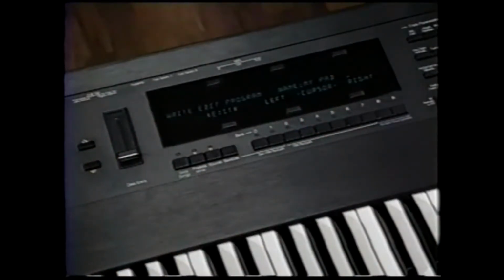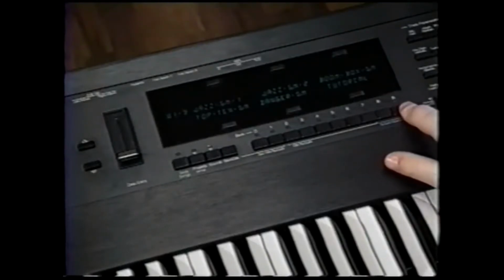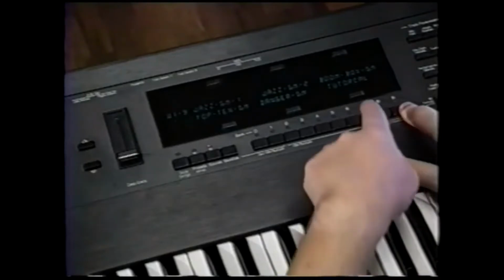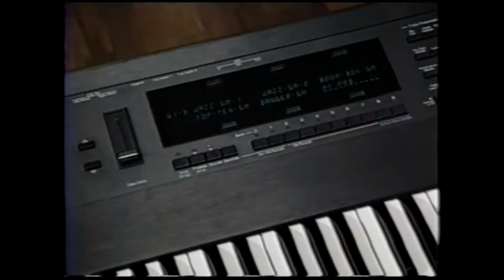Press and hold the Bank 9 button. Press the soft button below the sound Tutorial. The program will be written into memory at this location.